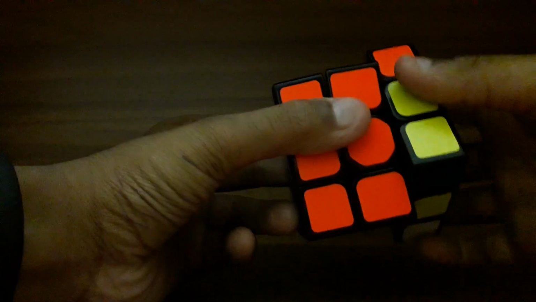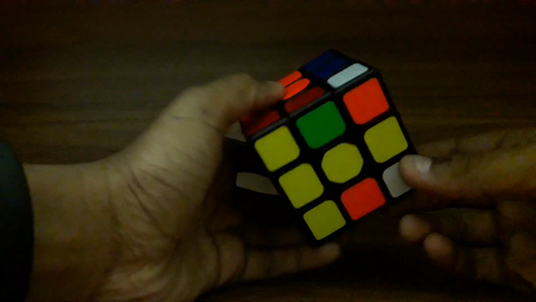So that was a simple algorithm. Like that, you can just do it. And one last thing you need to know is that this corner piece can be here, here or here. And that's pretty much everything about it.